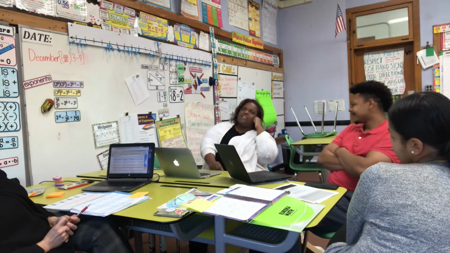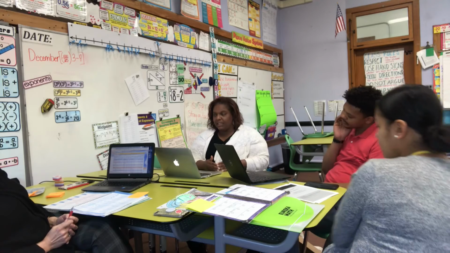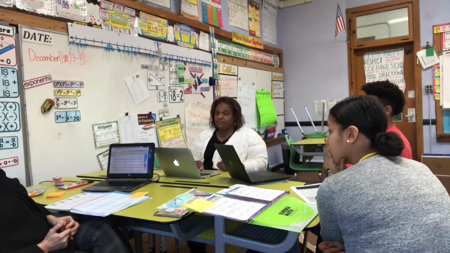So let's talk about a couple more things. Let's talk about the structure. For 3-5, the structure for a lesson is they have a sprint, some opening problems, and an application problem. Would that be like the bell ringer? It would be. I've heard talk of these. Which is a little bit different for 6-8.